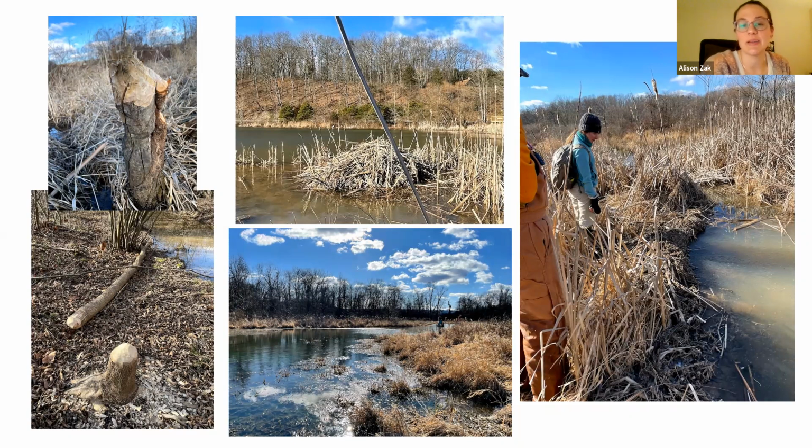I love any excuse to get to the PVAS preserves, even though I live in Northern Virginia now. And so you can see in the center photo on the top is the lodge that the beavers built at Stouffer's Marsh. I have not been back to Stouffer's since this, probably January of last year. So certainly they have made other changes since then, but you can see some of the trees that they chewed down and a little bit of damming that they were doing along the weir at the preserve.